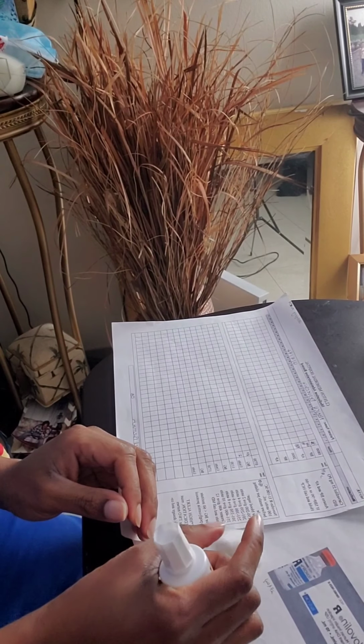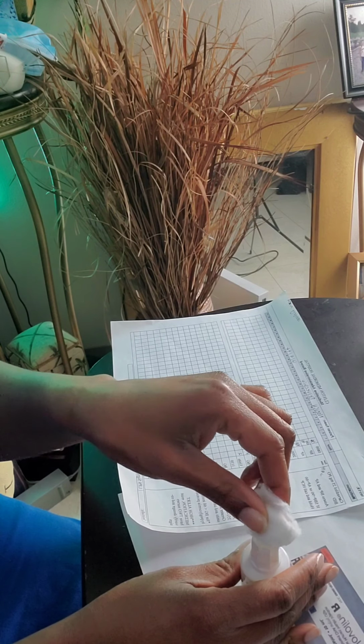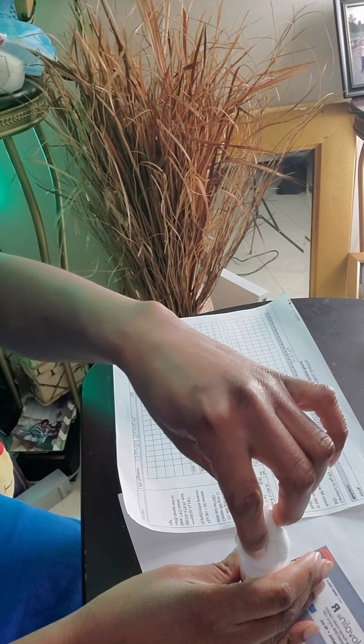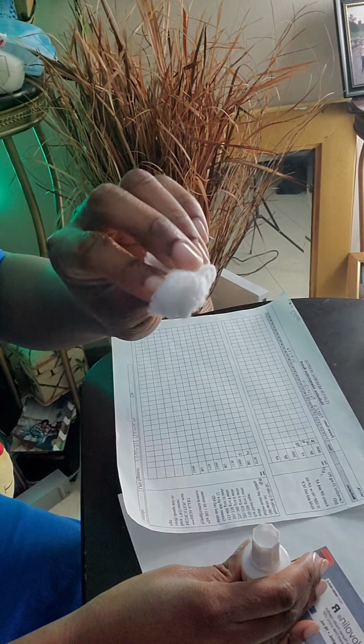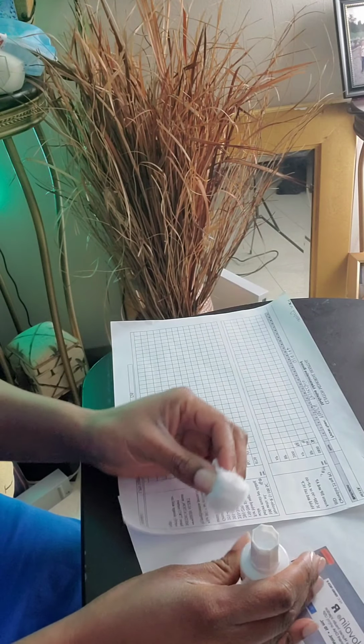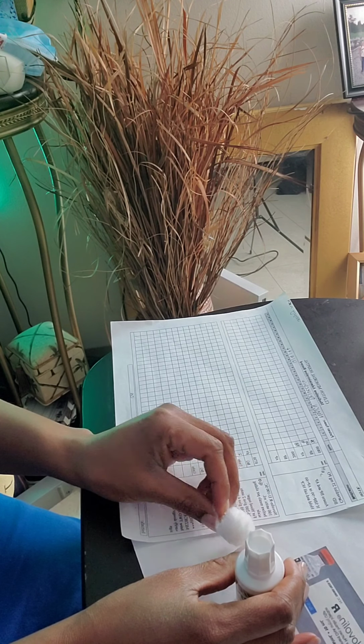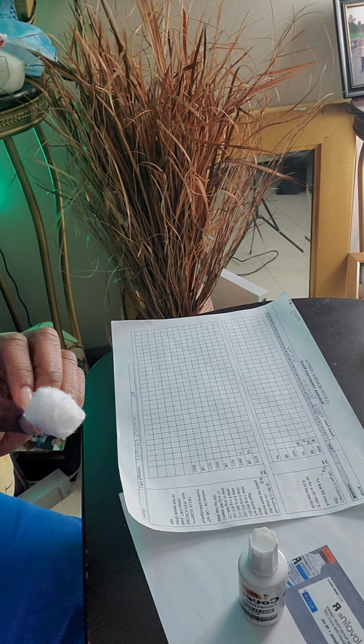Before I clean the vial, I'm going to roll the insulin. Then I'm going to take my alcohol prep and do a clean 360 around the soft part where I inject the needle in, like so, and discard the alcohol swab.